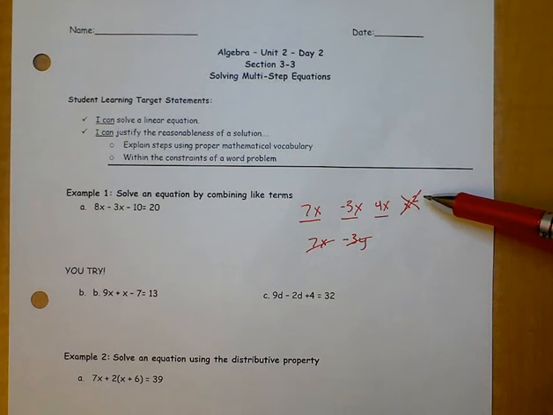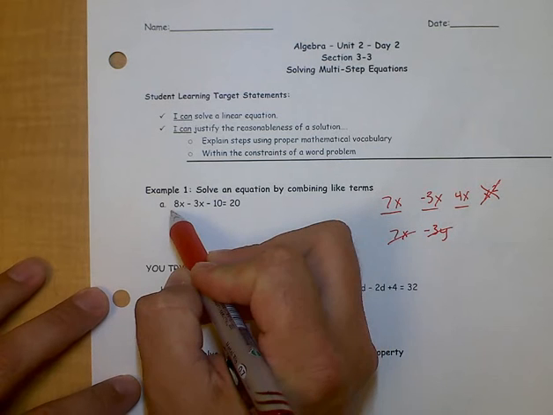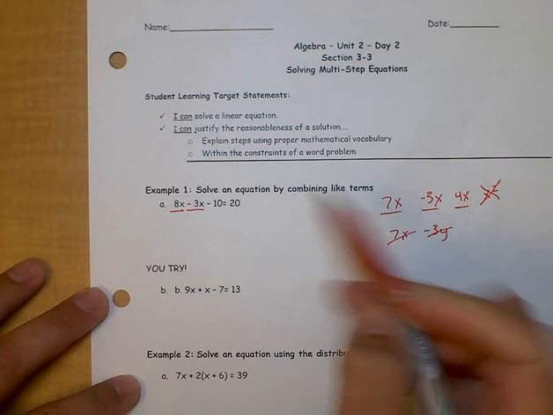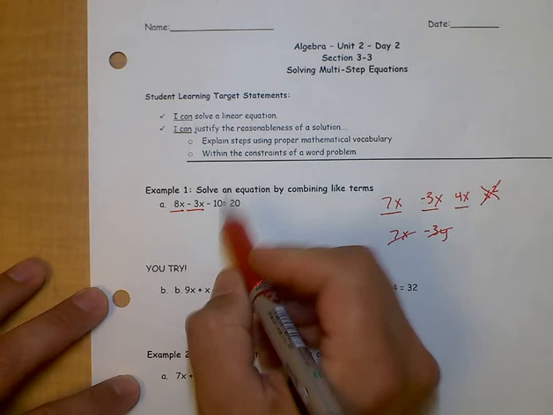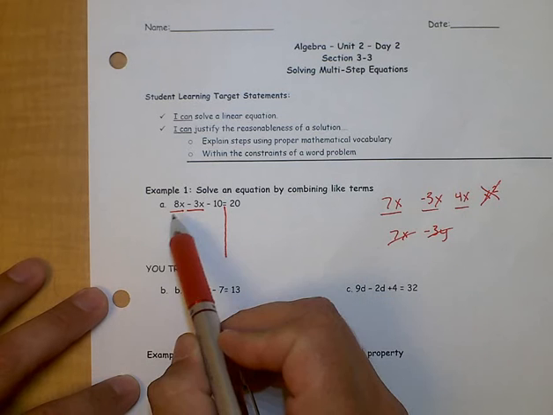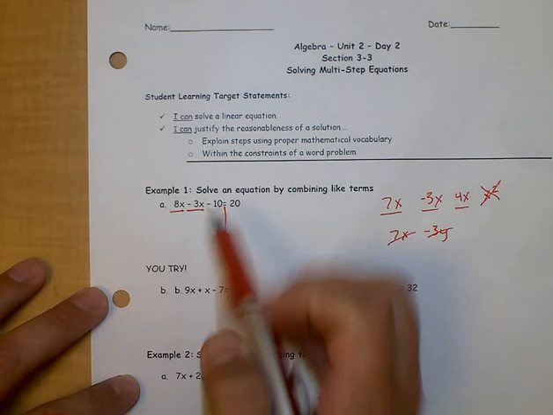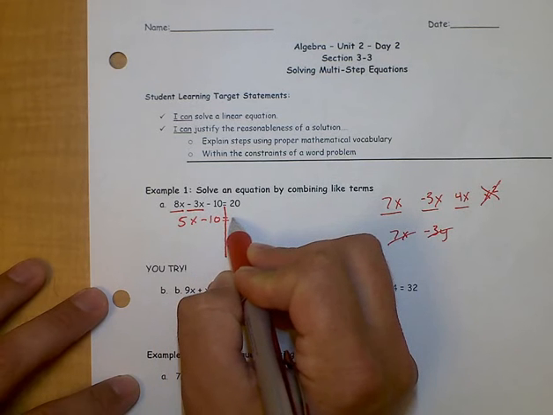Those would be different. Alright, so when I look at this first example, I want to combine my like terms. So I'm going to underline my like terms and make sure that you include that sign in front of the terms. Okay, and we never want to combine like terms on opposite sides of the equal sign. Alright, so 8x minus 3x is 5x minus 10 equals 20.